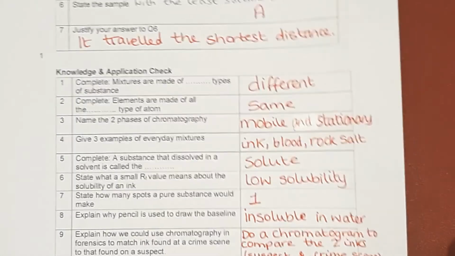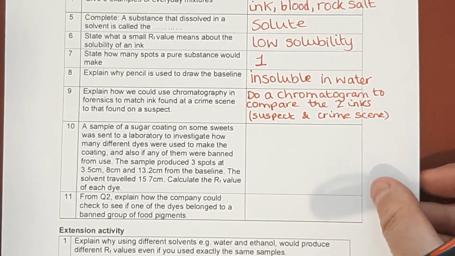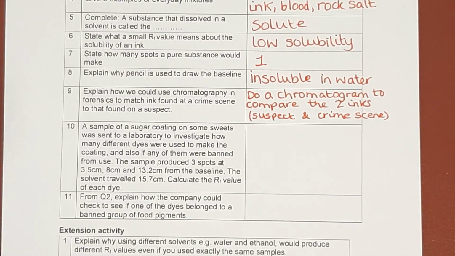There we go. Question 10. A sample of sugar coating on some sweets was sent to a laboratory to investigate how many different dyes were used to make the coating, as well as if any of them were banned from use. The sample produced 3 spots at 3 different distances from the baseline. The solvent travelled 15.7 centimetres. Calculate the RF value of each dye.